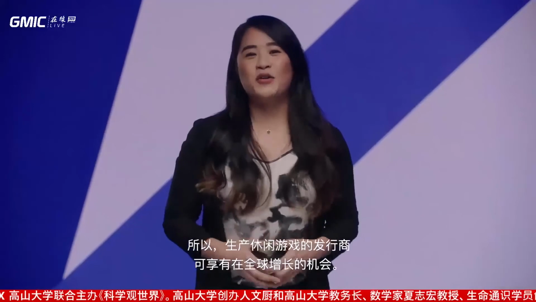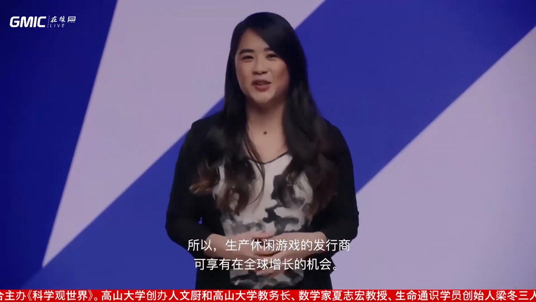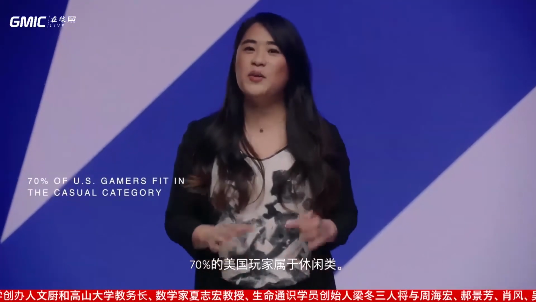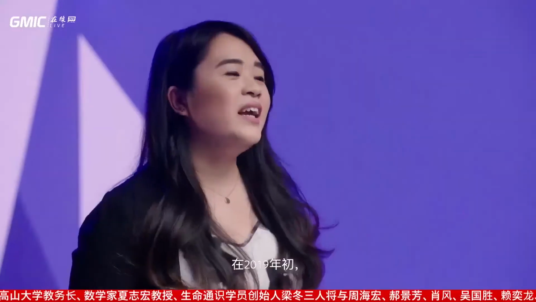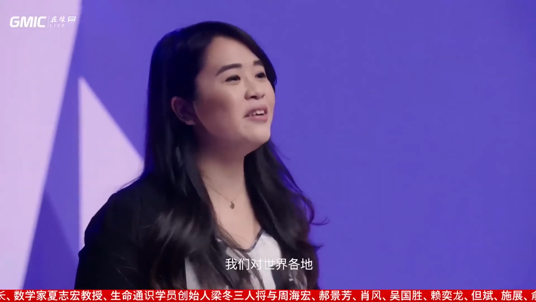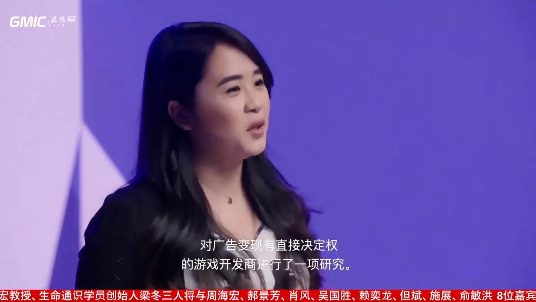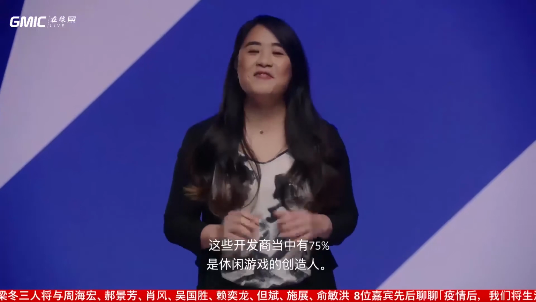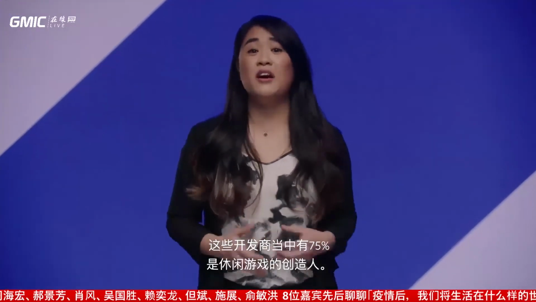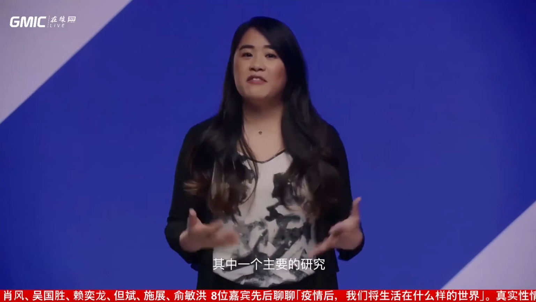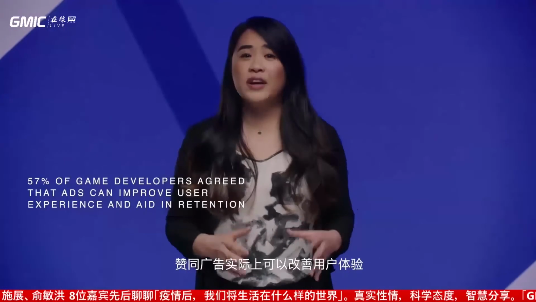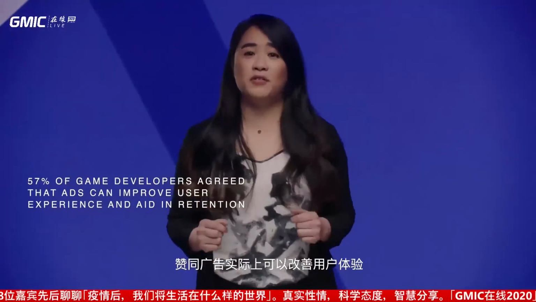So there's a global growth opportunity for publishers producing casual games. For instance, according to the same forecast, 70% of US gamers fit in the casual category. In early 2019, we commissioned research of game developers across the globe who had direct decision-making into the monetization of ads. 75% of these developers were creators of casual games. One of the main findings showed that 57% of game developers surveyed agreed that ads can actually improve the user experience and aid in retention.